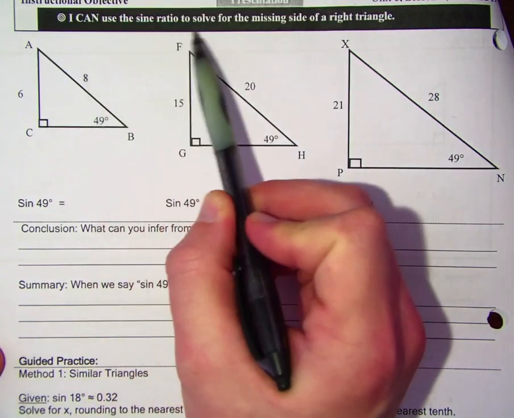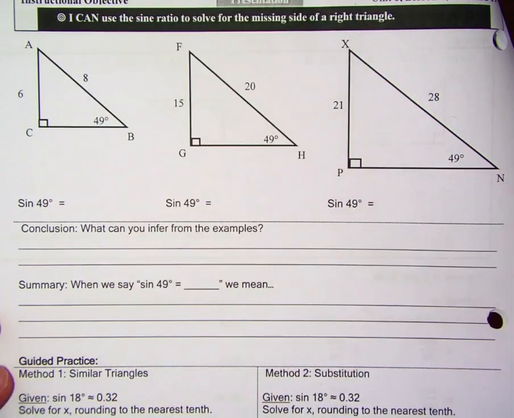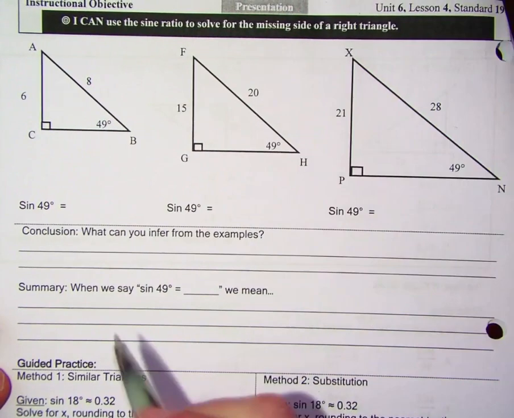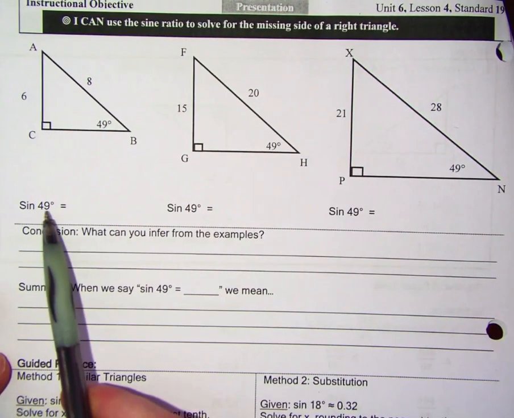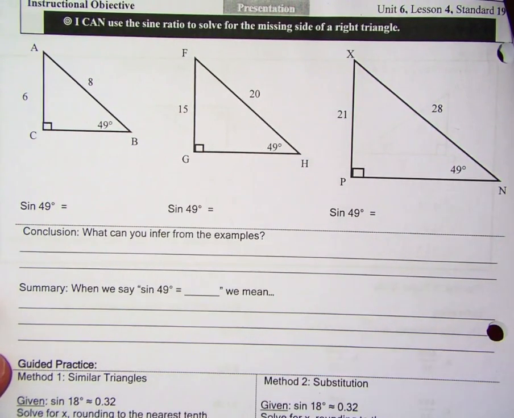I can use the sine ratio to solve for the missing side of a right triangle. Similar approach to our last lesson. Let's go ahead and investigate the sine of 49 degrees in three clearly not congruent triangles.